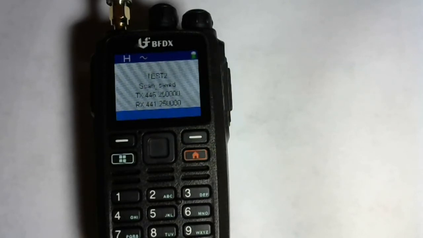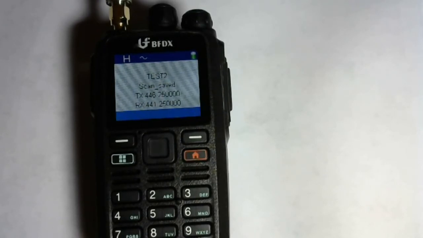Oop, doing repeater ID here. Let me turn him off. That's why it's so good to have, like I say, a couple of blank zones that you can use to add channels later if you want to, because that way you'll have plenty of room to add additional channels.